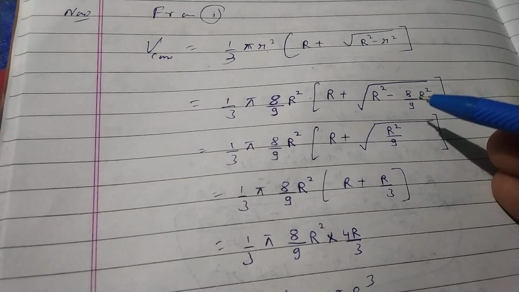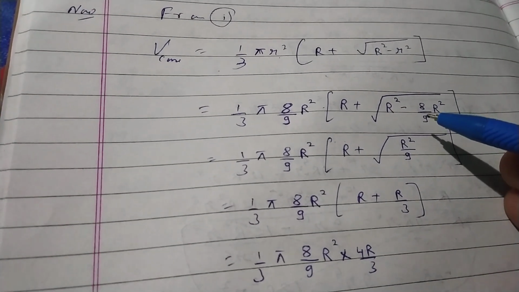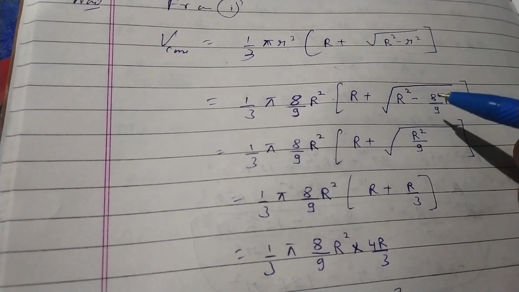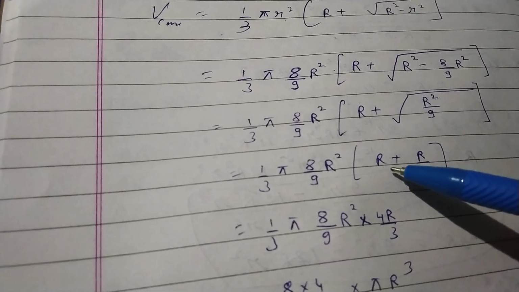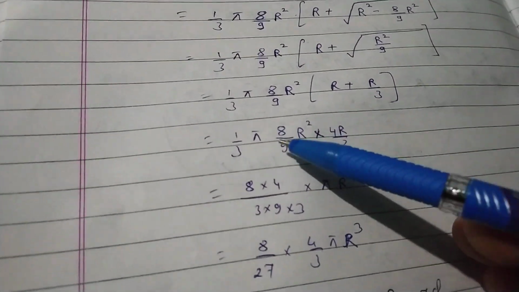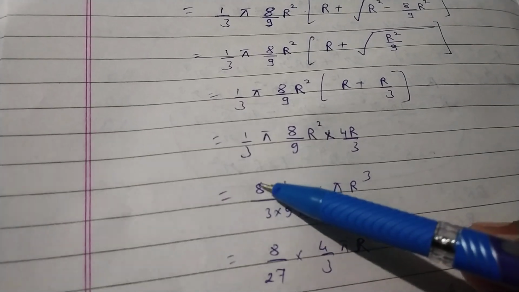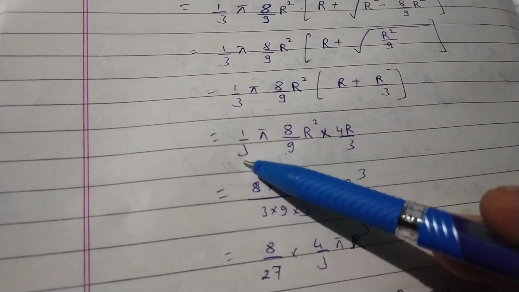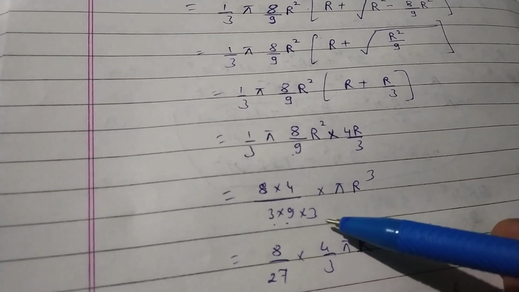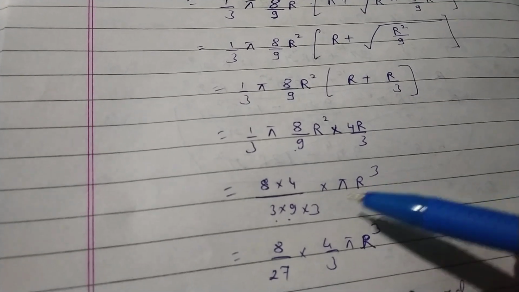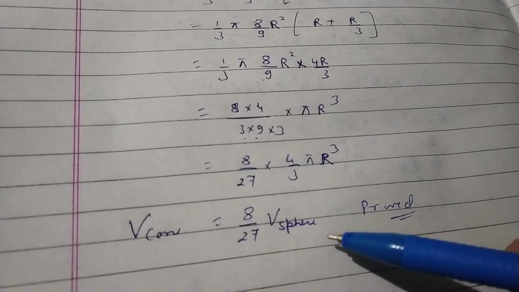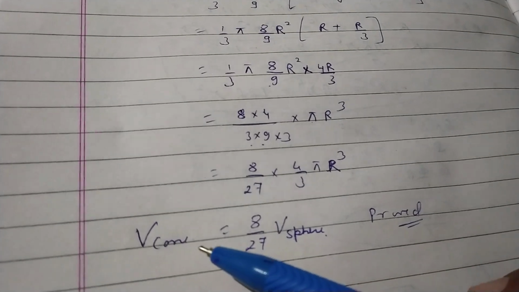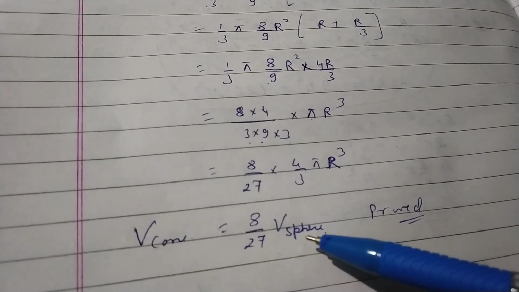We will take LCM, then R square by 9 under root will become R by 3. Again we will take LCM. From here we take out 8, 9 into 3 is 27, and leave 1 by 3, 1 by 4, and 4 by 3 pi R cube, because 4 by 3 pi R cube is the volume of the sphere. Hence we can see the volume of the cone is 8 by 27 of the volume of the sphere.